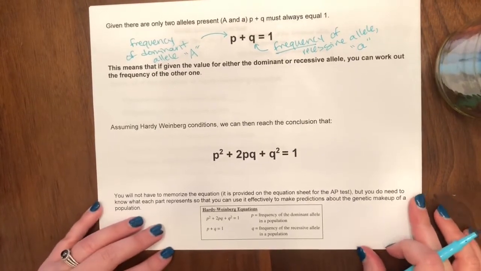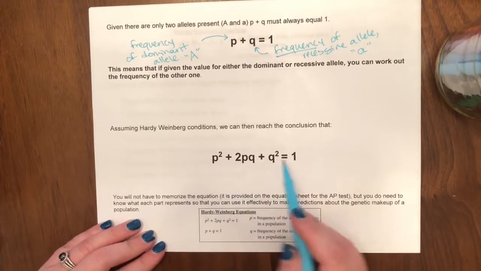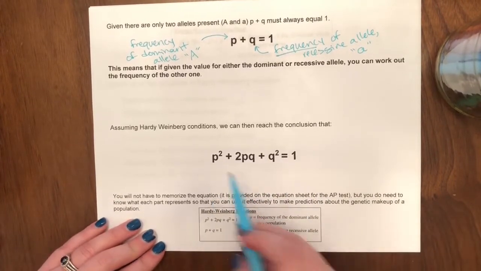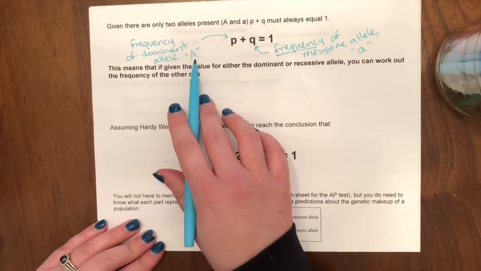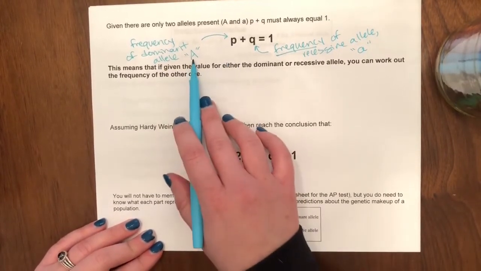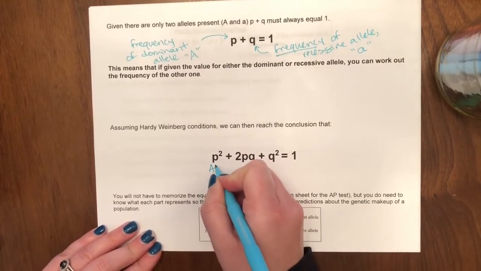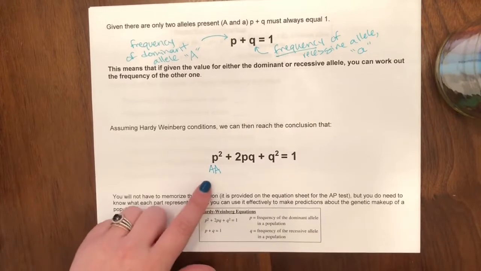Okay, and then our second equation is this one, p² + 2pq + q² = 1. So before we go through this, just think, using these same terms we wrote up here, what does this mean? Well, remember we just said p is like big A, so p², that would be like 2 big A's. Oh, hey, that should look familiar.